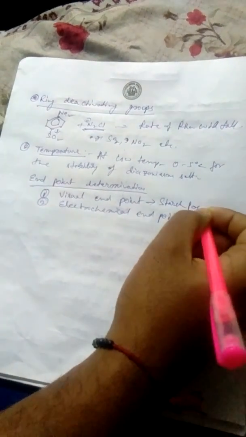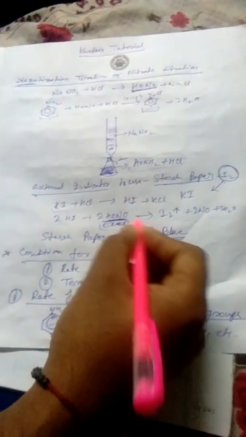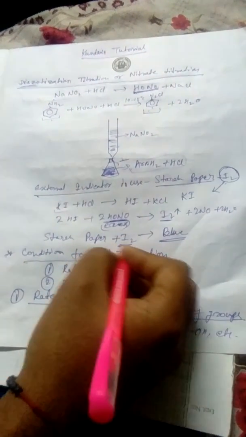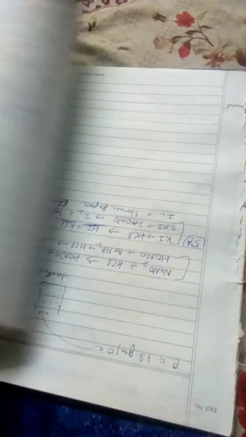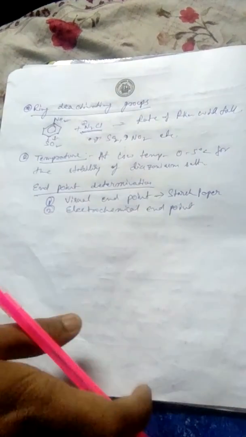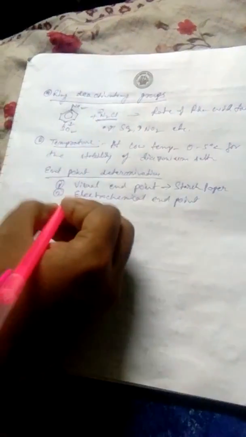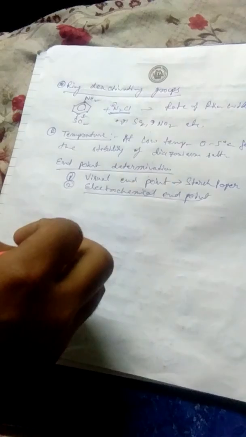Starch paper: we will take a starch paper, and the excess of iodine which is produced due to nitrite ions will react with starch paper to give blue color. This is visual because we can easily visualize the change in color, as normally all the titrations are visual, like in acid base titration phenolphthalein changes its color. And the second one, which I will explain here, is the electrochemical endpoint.